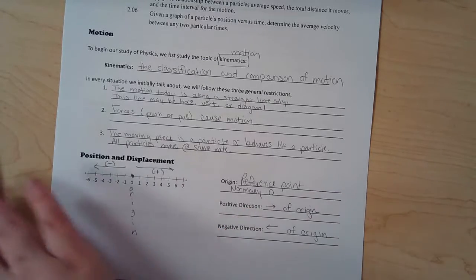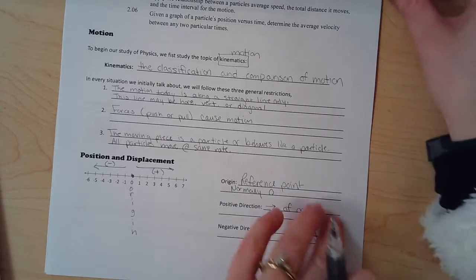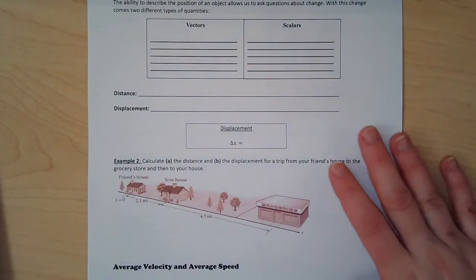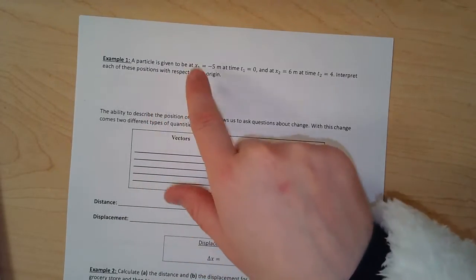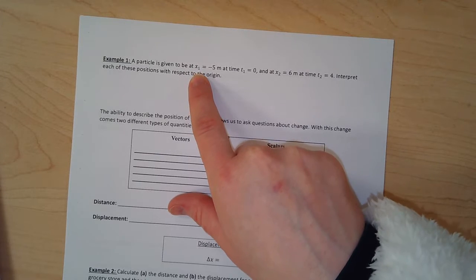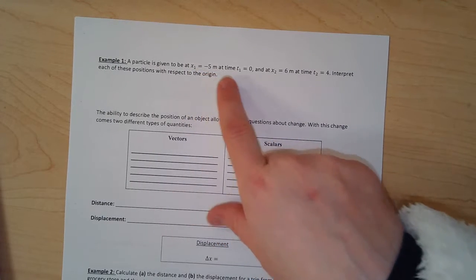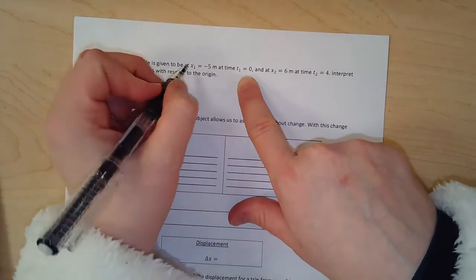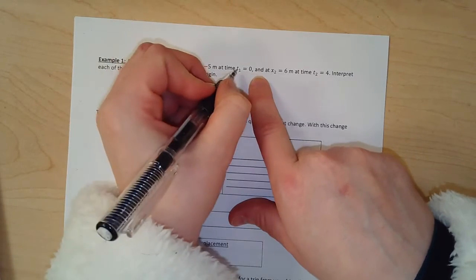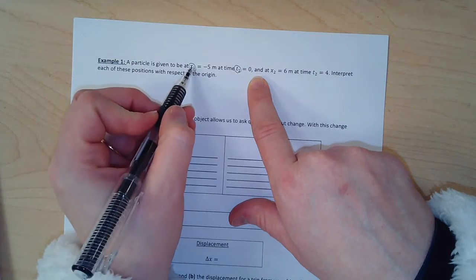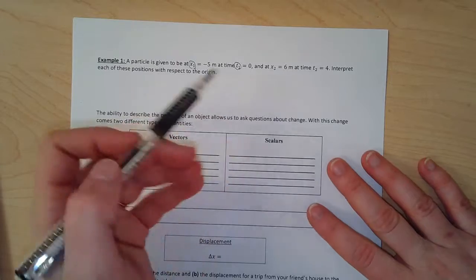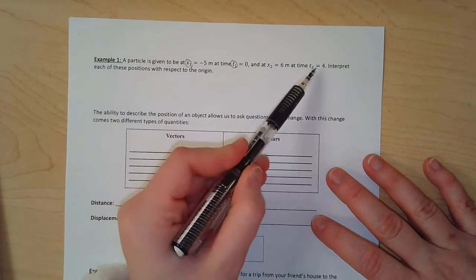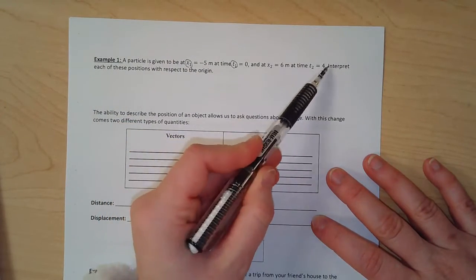All right, let's take a look at page 2. The first page is kind of self-explanatory, so let's move on. Example 1: a particle is at x1, which means position number 1, at -5 meters at time 0. That's x sub 1, t sub 1, meaning the initial spot. Then x sub 2 is 6, t sub 2 is 4.